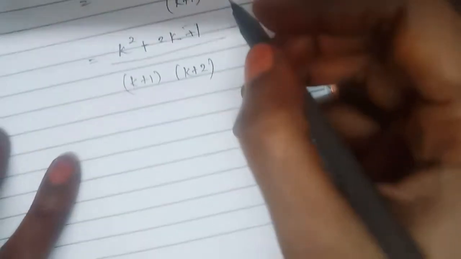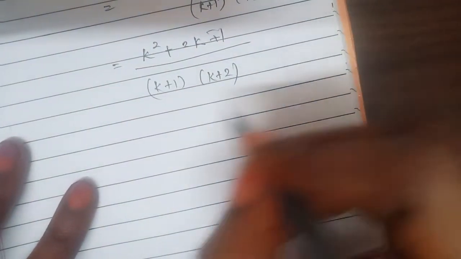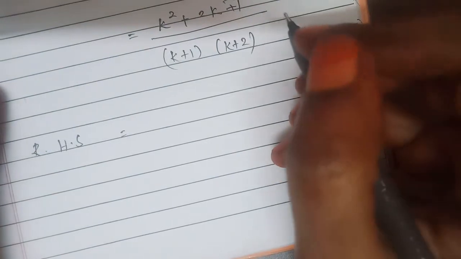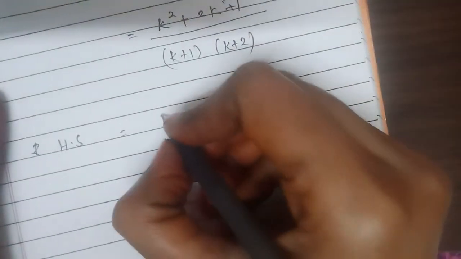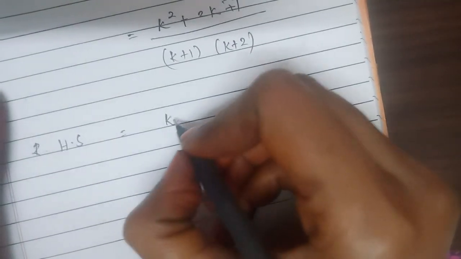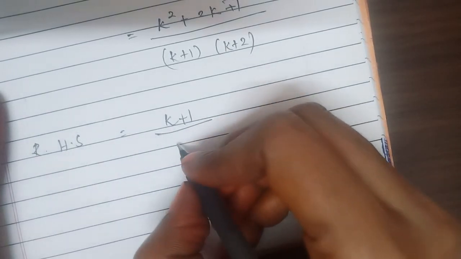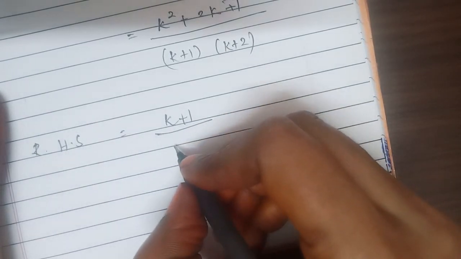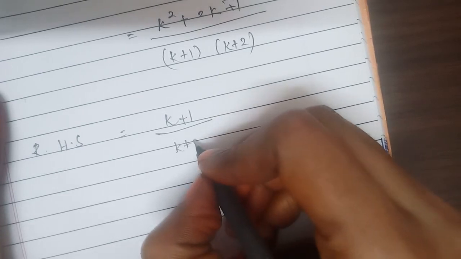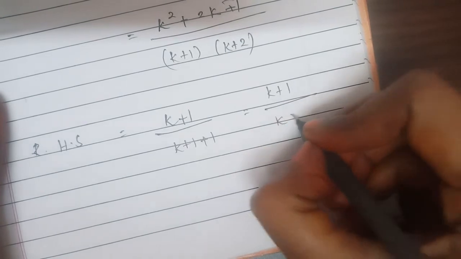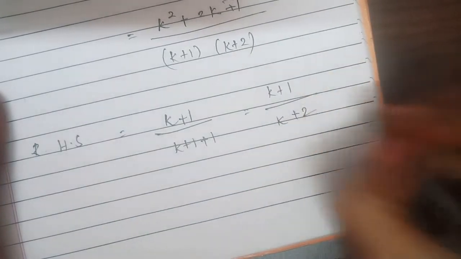This is the term we get. After that, for the right hand side, when we write in terms of k, it is (k plus 1) divided by (k plus 1 plus 1), which is known as (k plus 1) divided by (k plus 2).